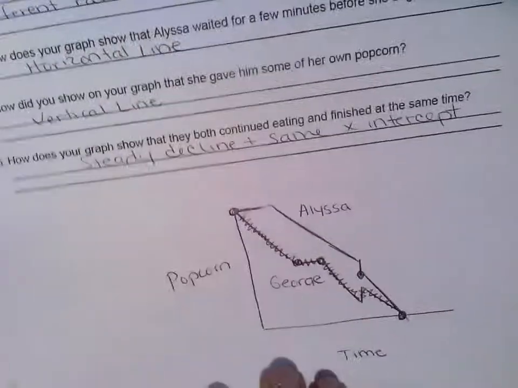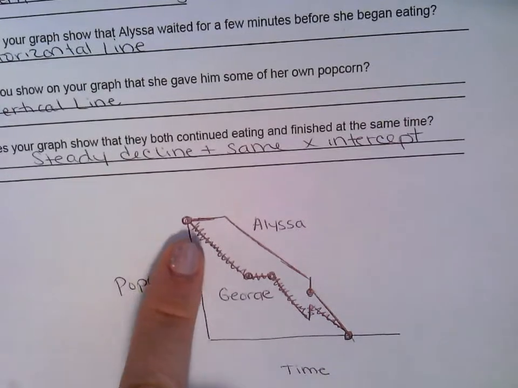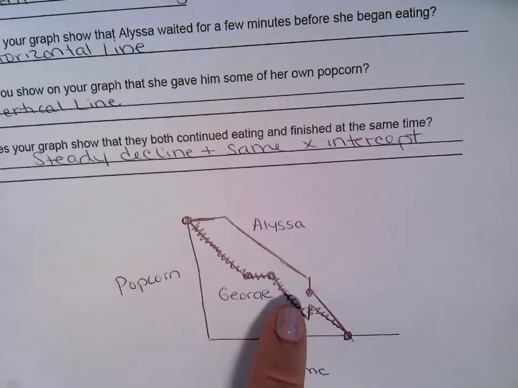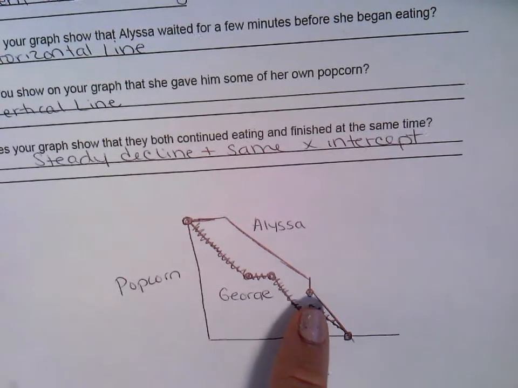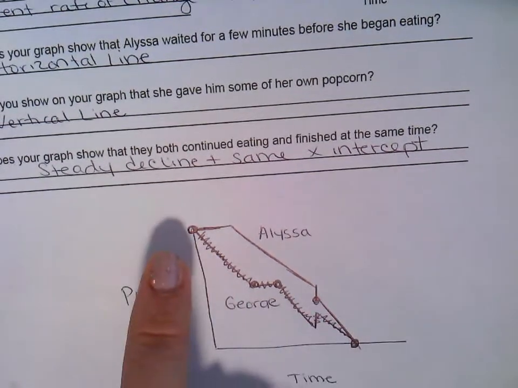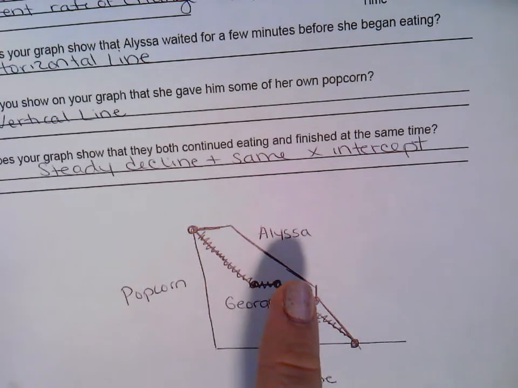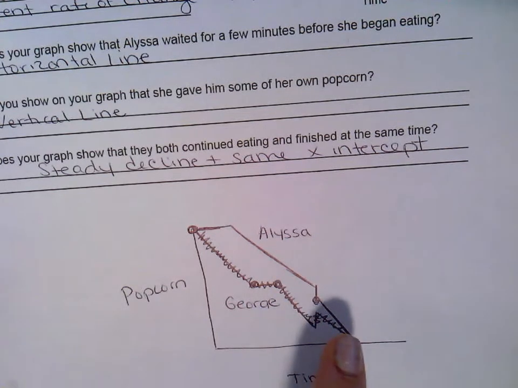This was my graph, how George ate his popcorn at a steady rate, stopped eating, continued eating. Alyssa gave him some popcorn, and then he continued eating. And then Alyssa, she didn't eat for a little while, started eating, realized George was running out, so she gave him some of hers, and then they continued eating and ended at the same time.